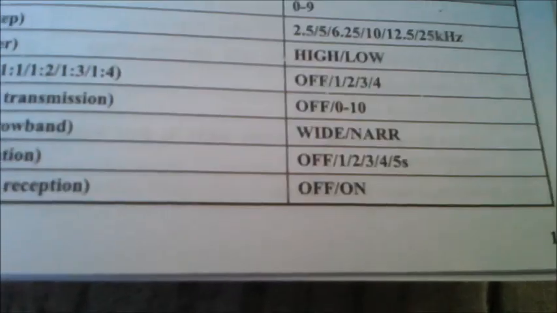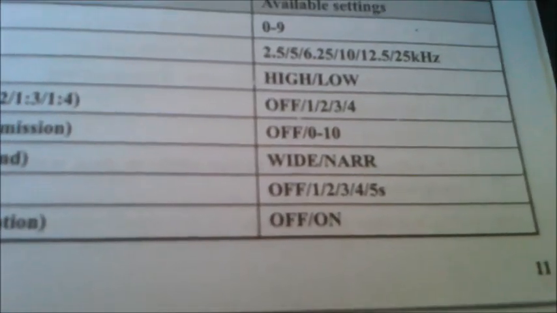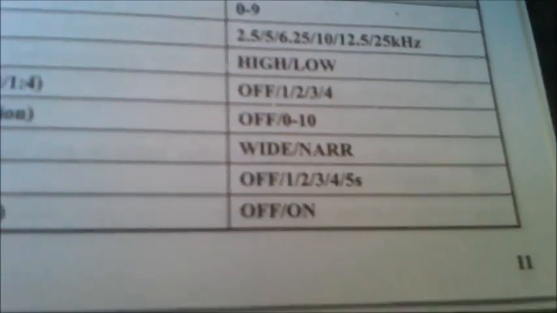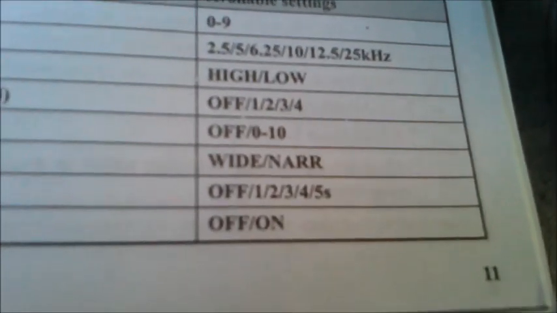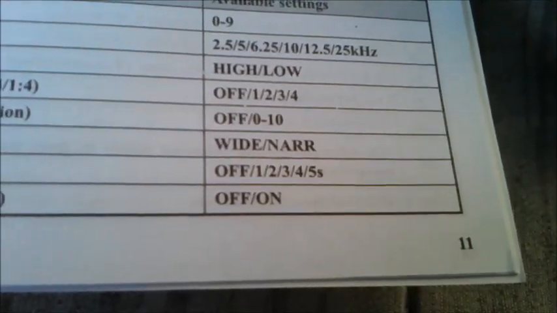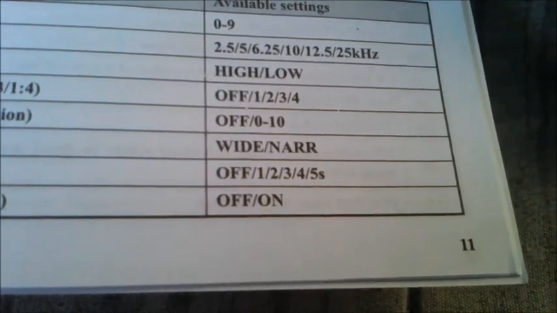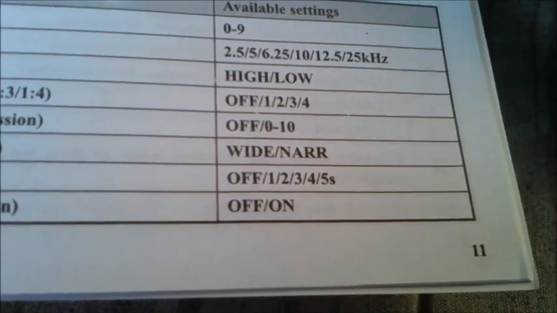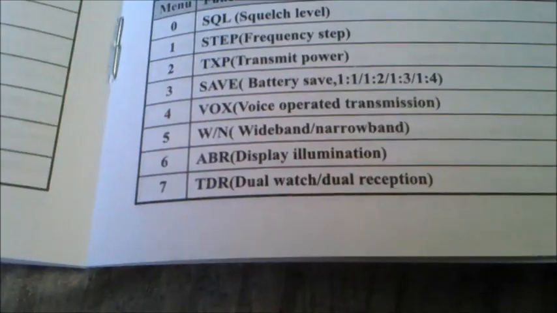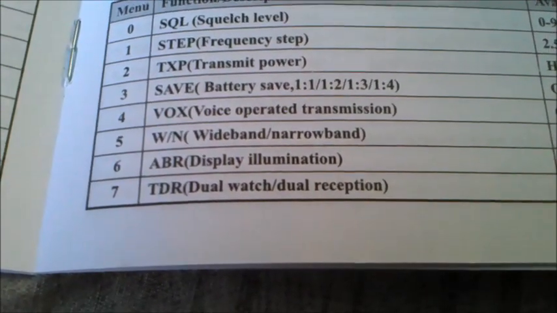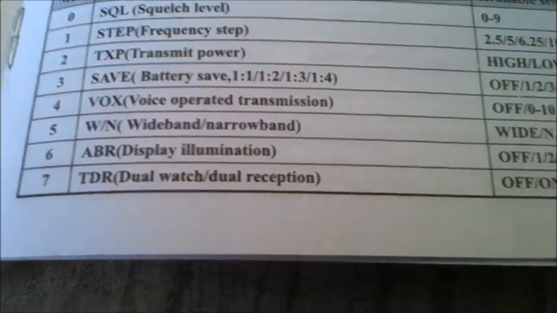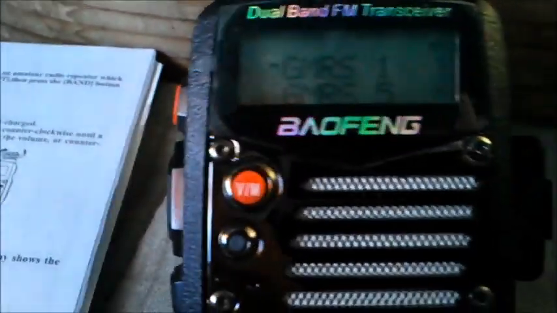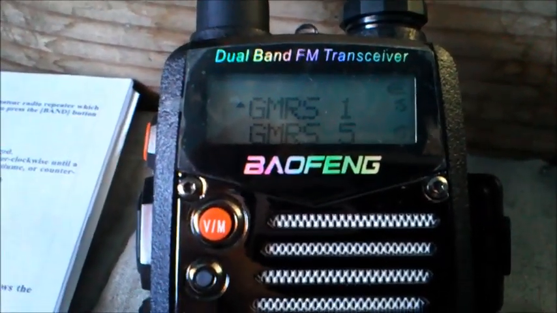Display illumination. You can have the level of light, either to illuminate, as you've noticed when we've been pushing the buttons here, the light has come on the face of it, and you have different settings for how bright it is. TDR is dual watch or dual reception. As I stated before, there are those two channels.